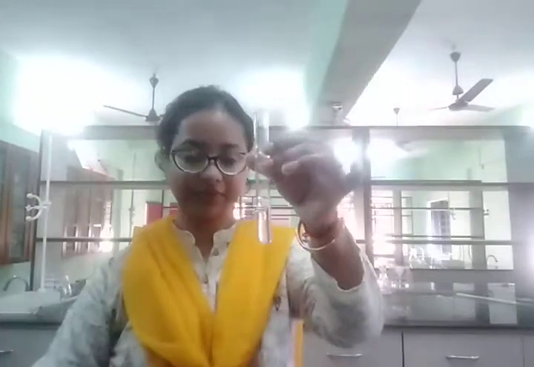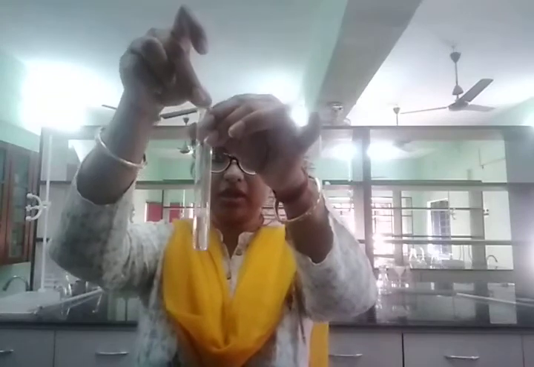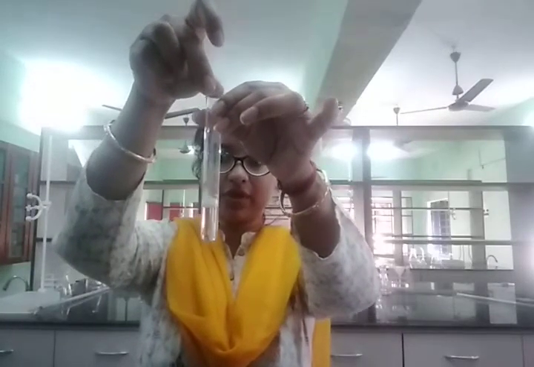This much is enough. Now in this I'm going to add sodium bicarbonate, solid sodium bicarbonate. As it's an acid, if I add sodium bicarbonate, we get an effervescence of carbon dioxide.